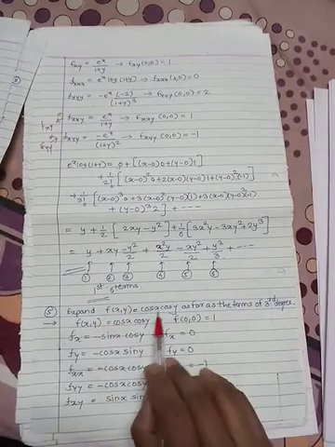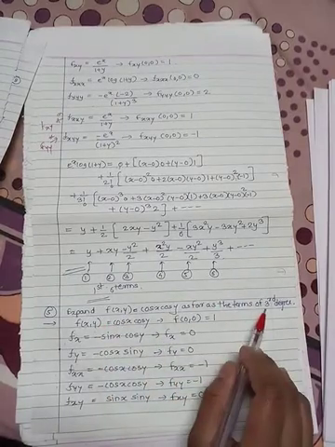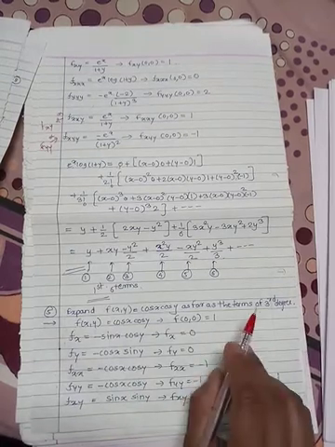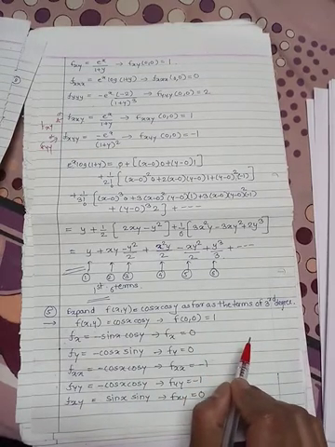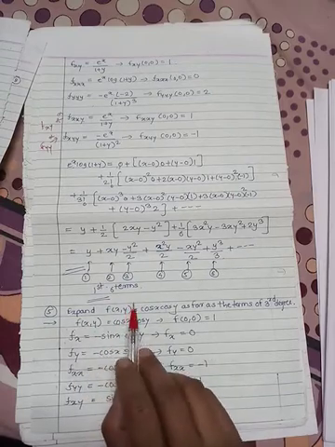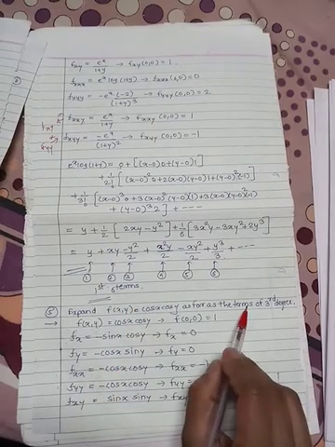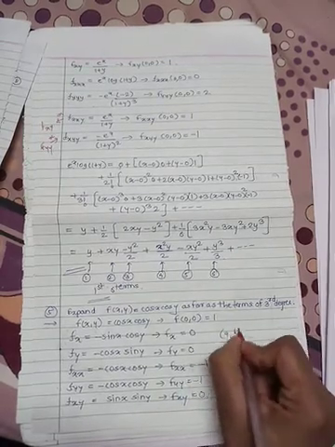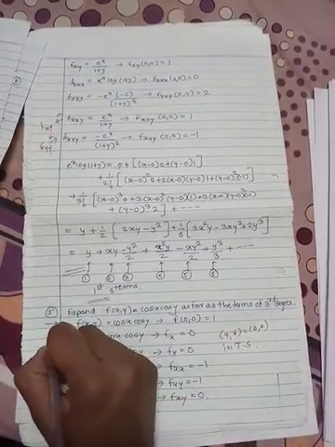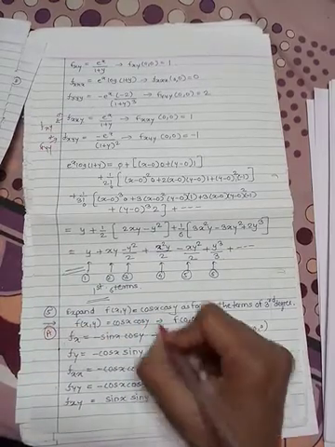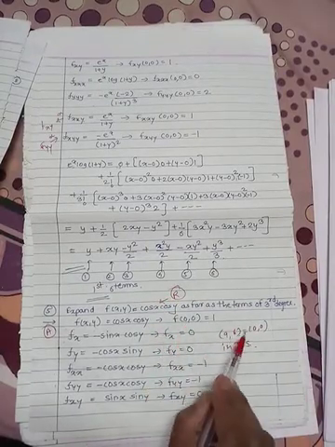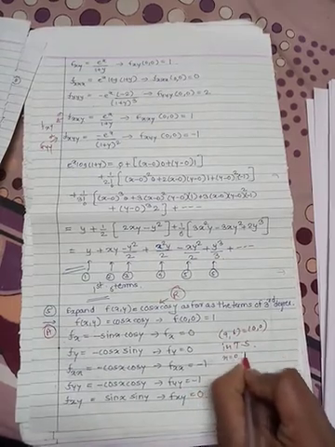Next, expand f of x y equal to cos x cos y as far as the terms of the third degree. The last answer contains the third degree terms, so there is no need for a separate calculation for the third degree answer. Expand means we have to use Taylor's or Maclaurin's formula, and the point is not given, so we have to use Maclaurin's series formula. That is, put a, b equal to 0, 0 in the Taylor series formula. You can take this as an assignment. In the assignment, the function is given in trigonometric form, so use the radian option while putting a, b equal to 0, 0, that is, x equal to 0 and y equal to 0.